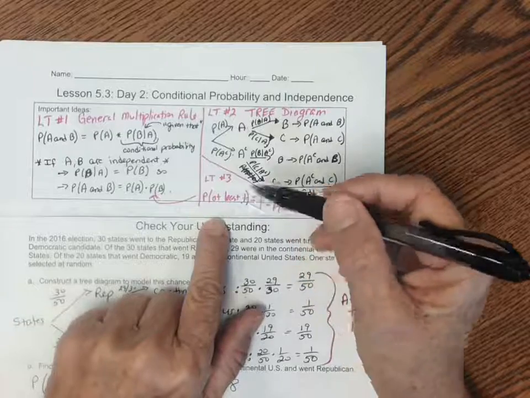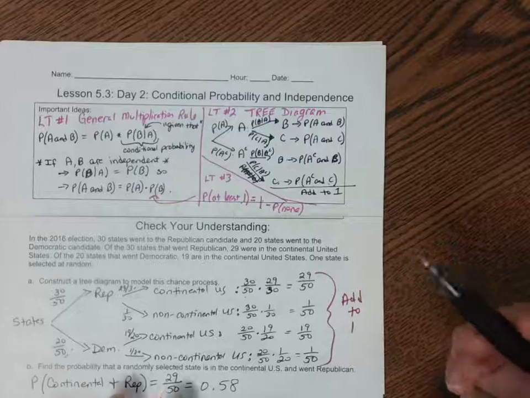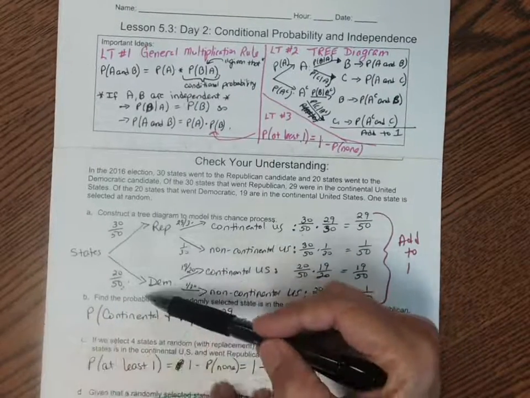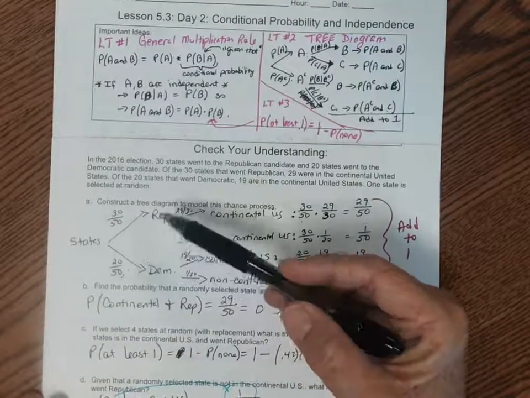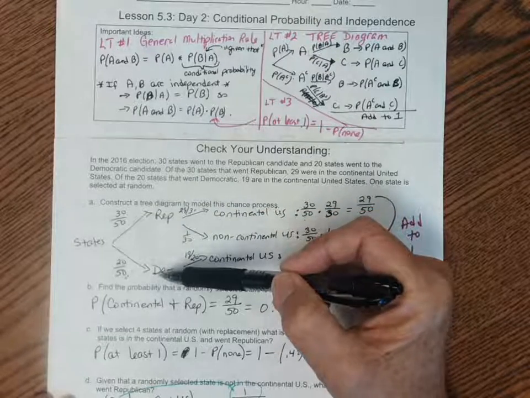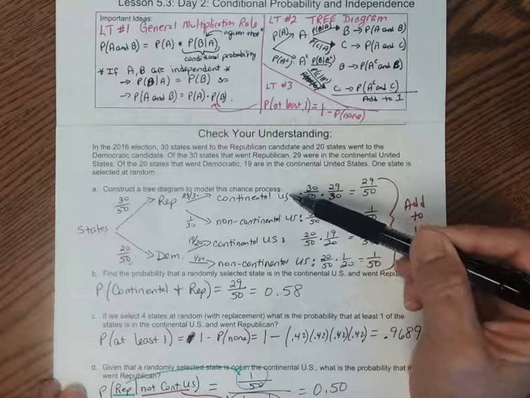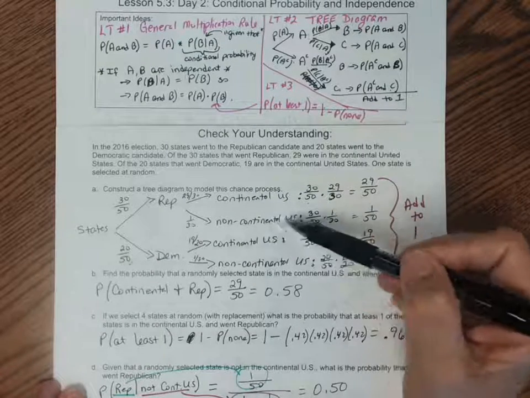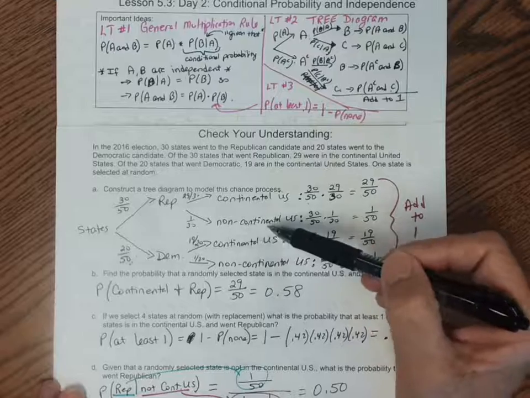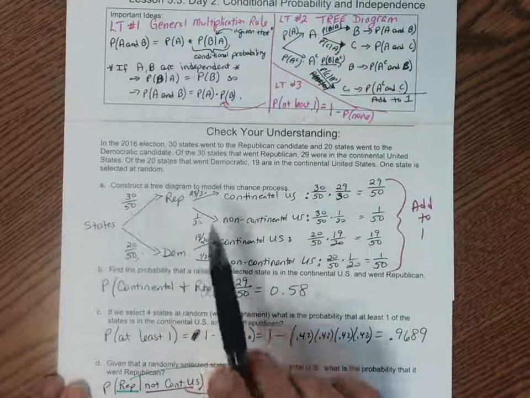So for instance, there's some examples down here that we could take a look at. But here's a tree diagram. Again, this was based on what way each state voted in the 2016 election, and then whether that state was in the continental U.S. or in the non-continental U.S. So that meant it was Alaska or Hawaii. And we got all these different percentages by multiplying as you go down here.